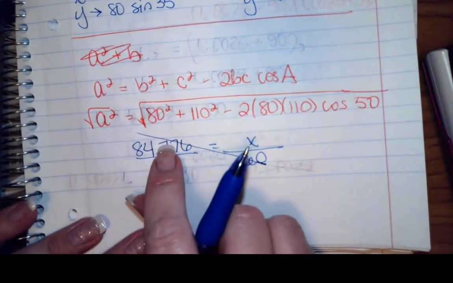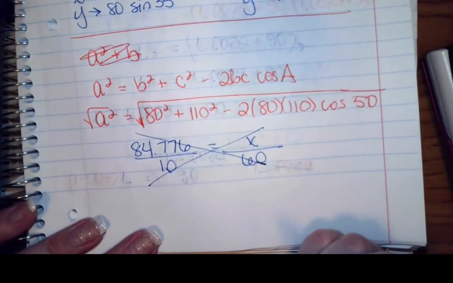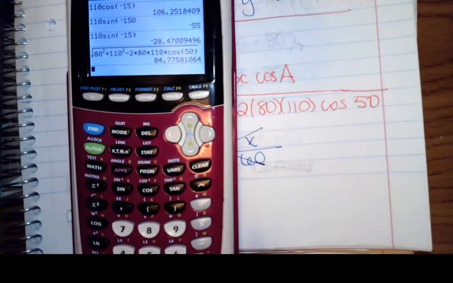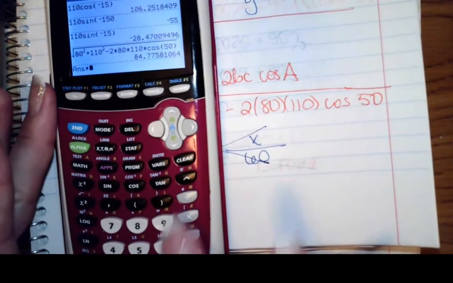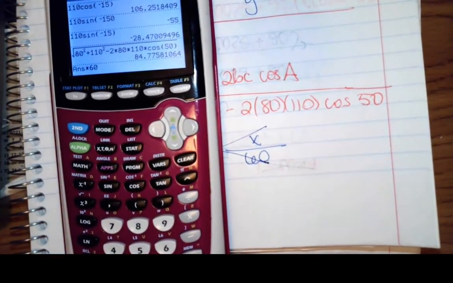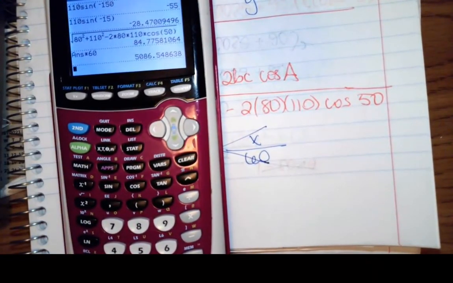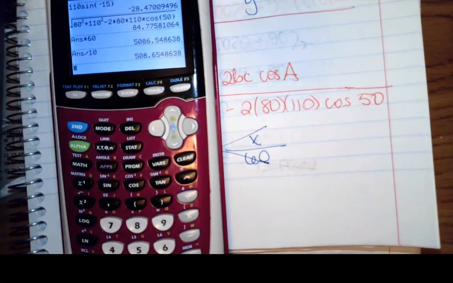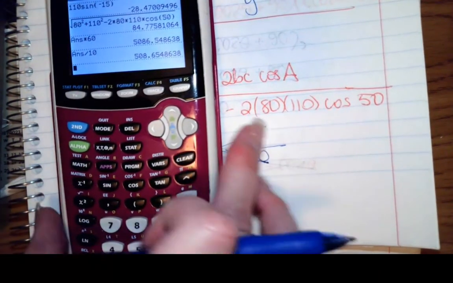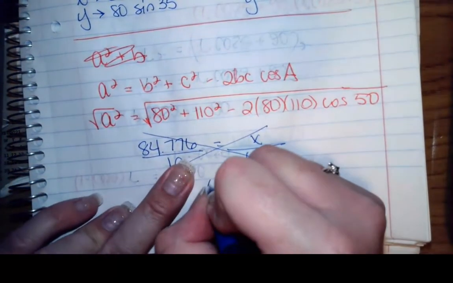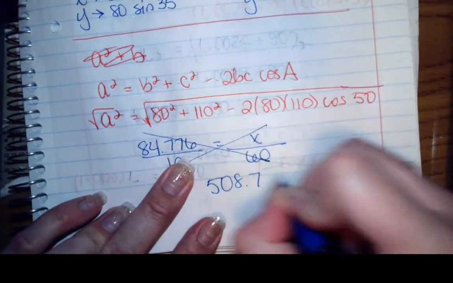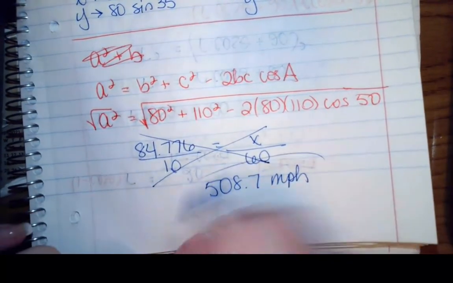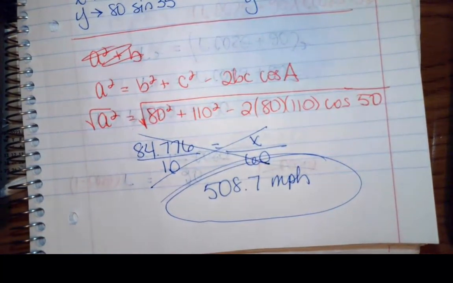So I have 60 times that initial decimal, so the answer times 60, and I'm going to divide that by 10, and I round to the nearest tenth, and I get 508.7 miles per hour. 508.7 miles per hour. And that's it.